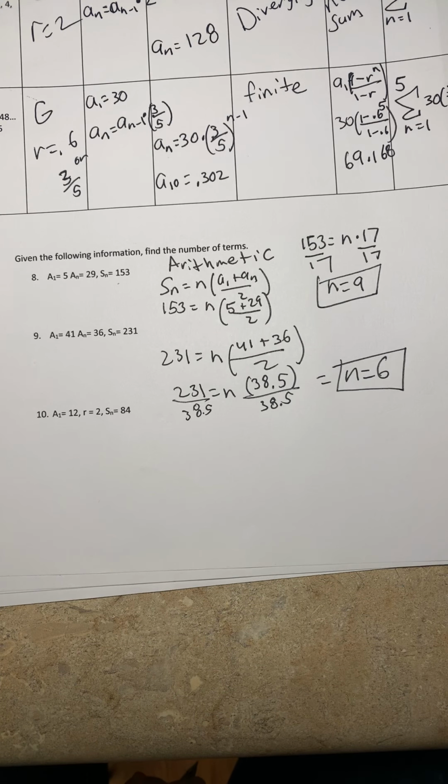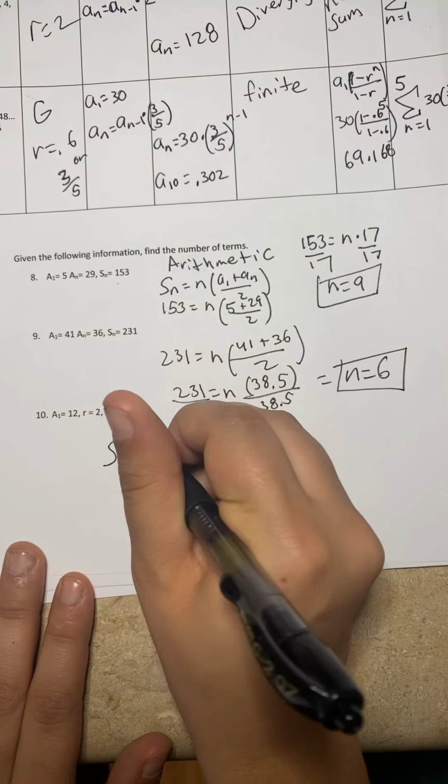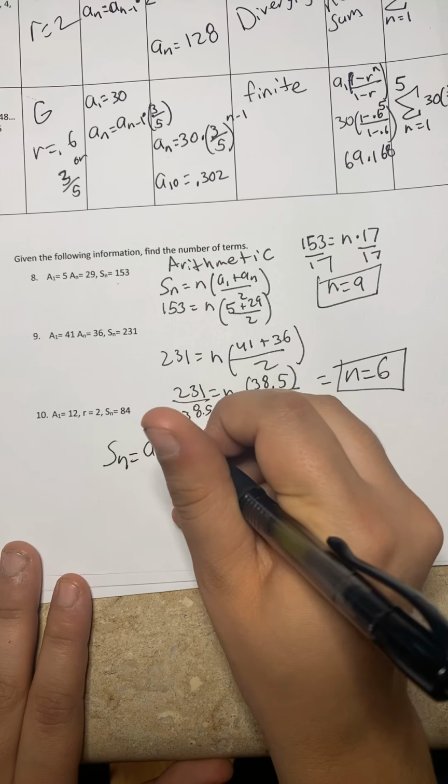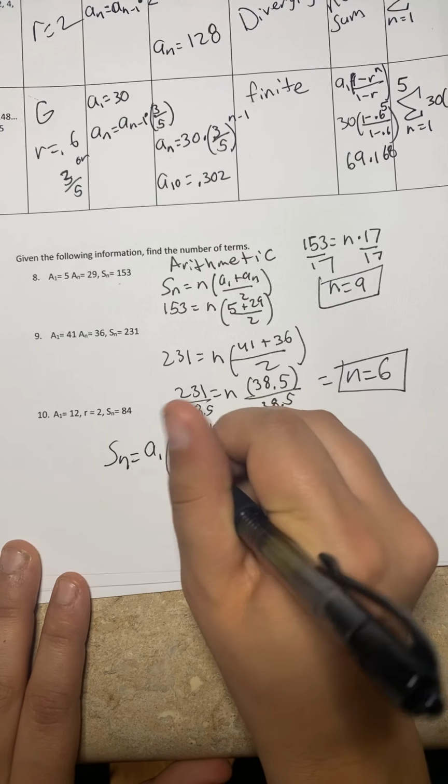All right, and then my last problem. Notice this time I've got an r value, which tells me that it is going to be a geometric function. So with geometric, that means we use the equation s sub n is equal to a sub 1 times 1 minus r to the n power over 1 minus r.